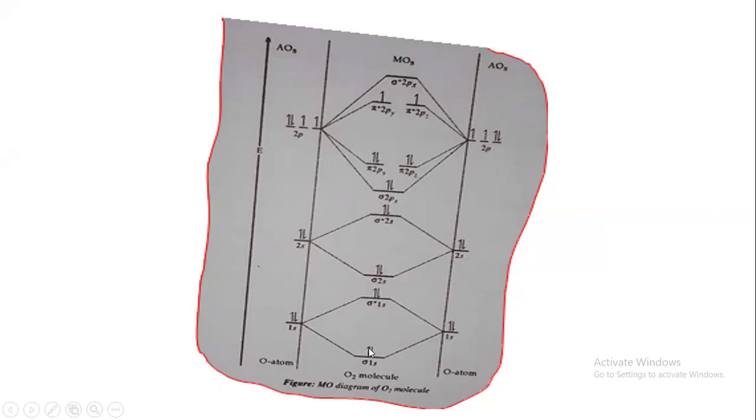So electrons 2, 4, 6, 8, 10, 12, 14. We have this at 16 electrons. So pi antibonding 2py and pi antibonding 2pz.